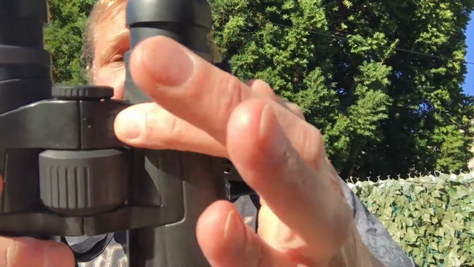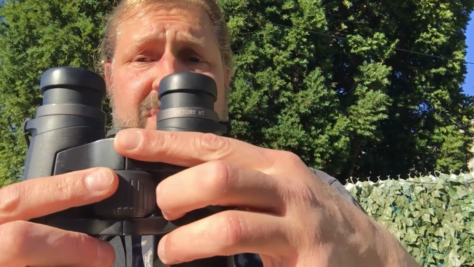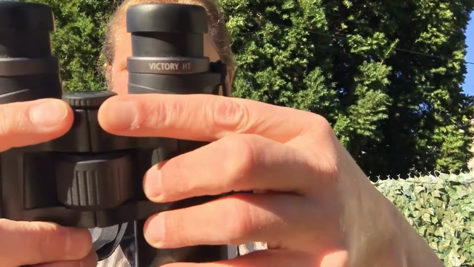But what used to be termed closed bridge had kind of a beefier area here, and that sometimes got in the way of the fingers. And the open bridge used to have one part of the two bridge arms going to the hinge closer to the eyepieces, and then one out far next to the objectives, like this. And they were considered higher end, a little bit dainty, a little bit more sensitive.